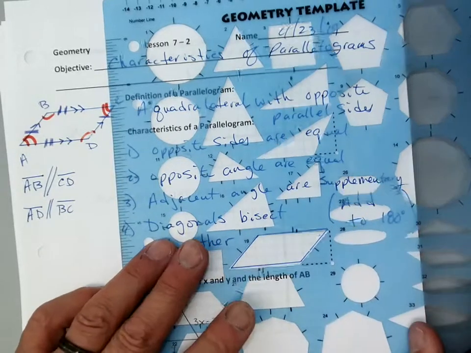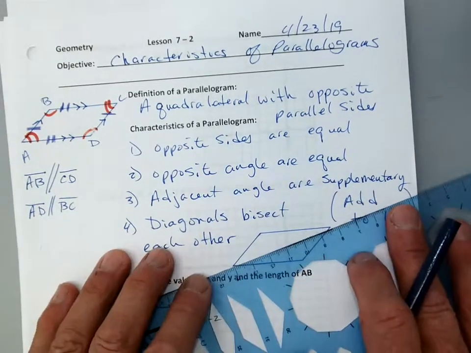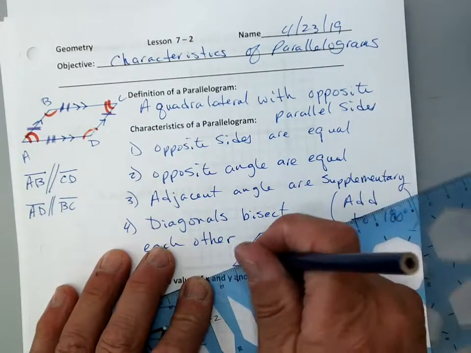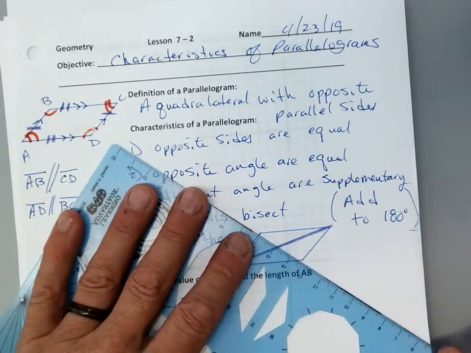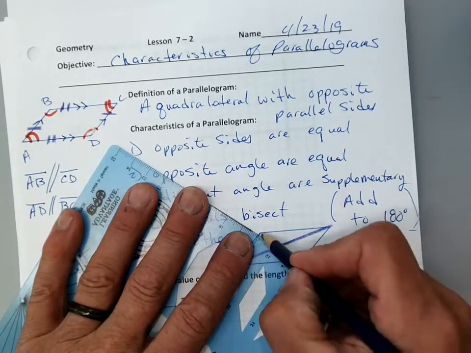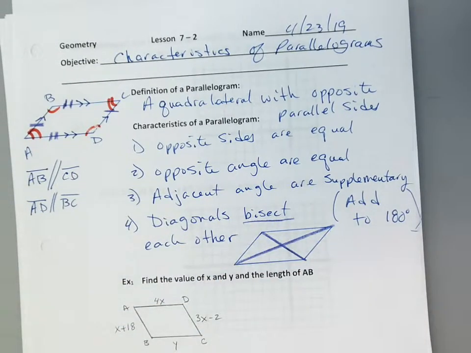And these are our theorems in our book. But a theorem is just a fancy word for a math rule, right? So my diagonals go from corner to corner, okay? From corner to corner. That's a diagonal. And that's a diagonal. And the word bisect means cuts it in half. So they cut each other in half, right?